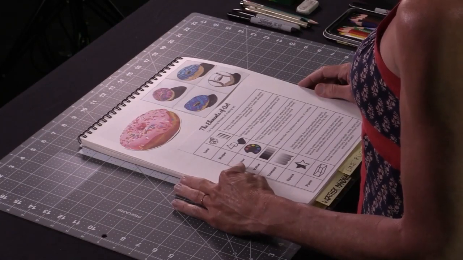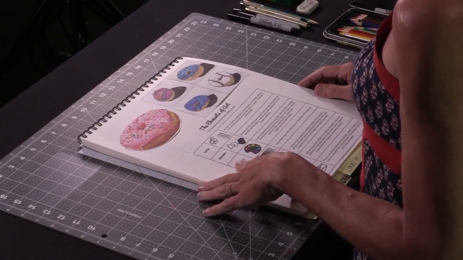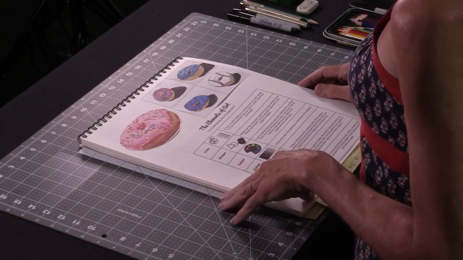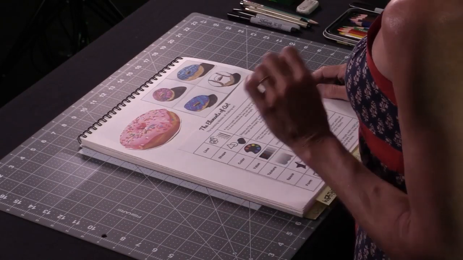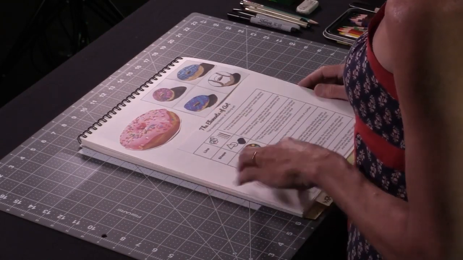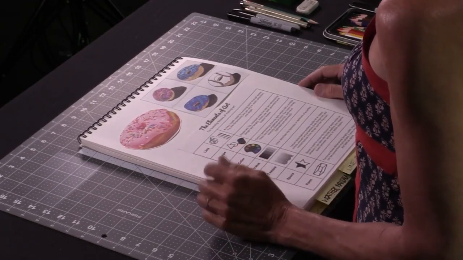The third very important element of art is color, which is so much fun, and we're going to be doing lots of that today. The fourth one is value. Value, not like money value, not like how many donuts can you get for $1, but more how value describes the lightness and darkness of a surface.